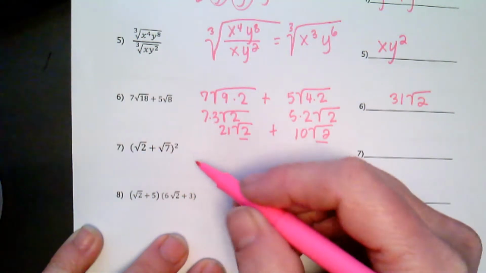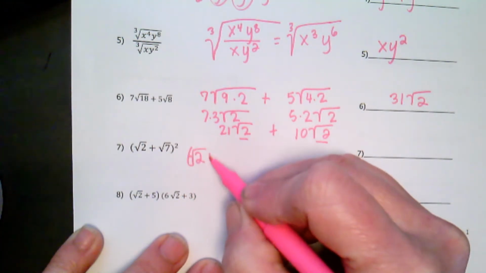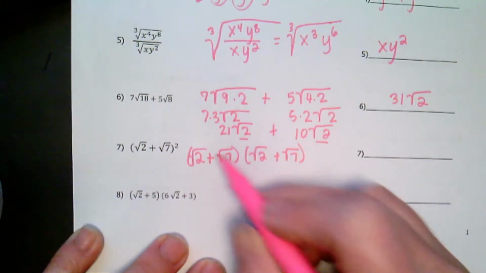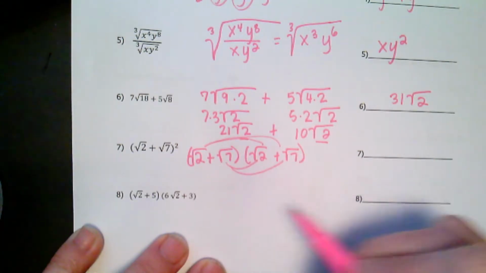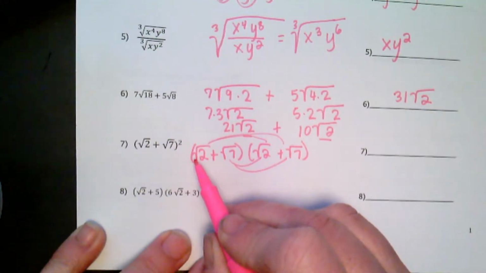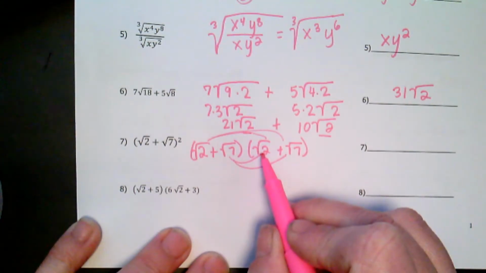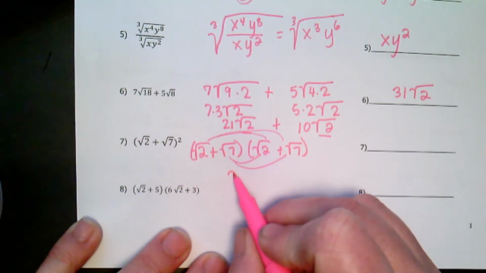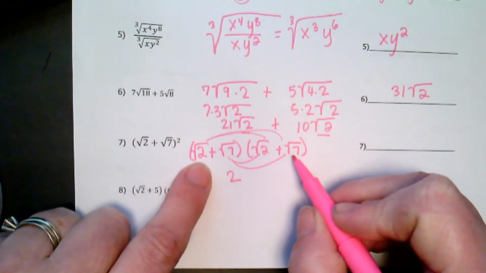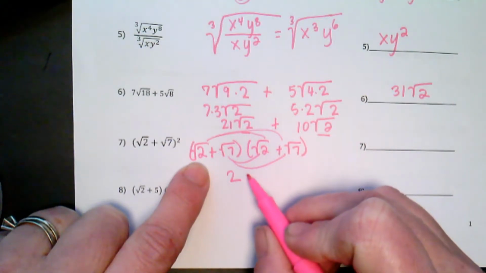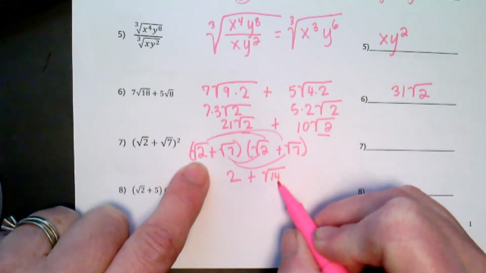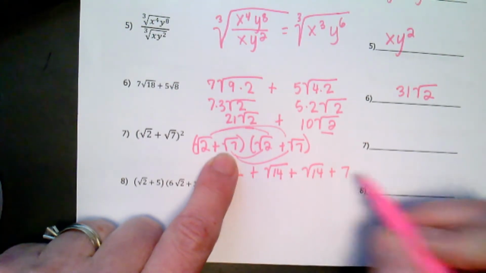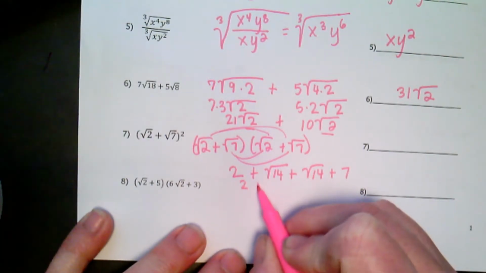Okay, number 7, that is a FOIL problem. So just remember, it means to do it twice. First, outsides, insides, last. Alright, so anytime you multiply 2 identical, it's just the square root of 2 squared, which just comes out to 2. Radicand of 2 times radicand of 7, that's radicand 14. Same thing. Then outsides, we get a 7. Combine our like terms.